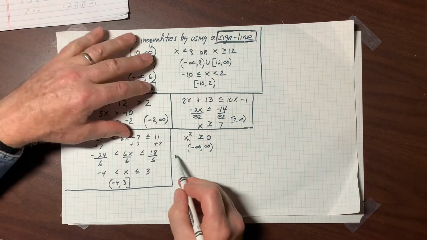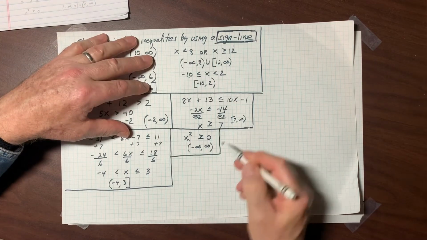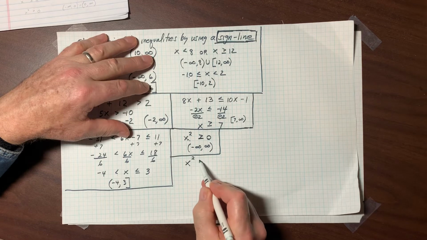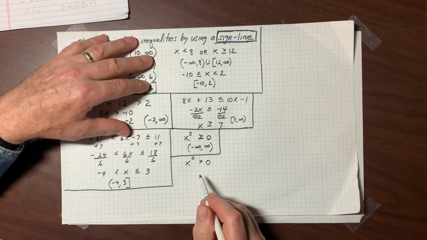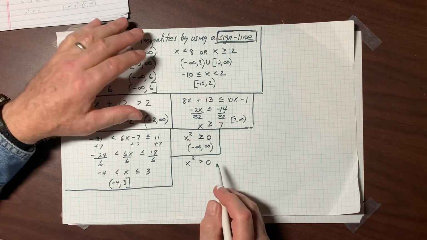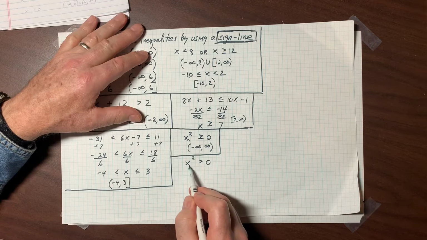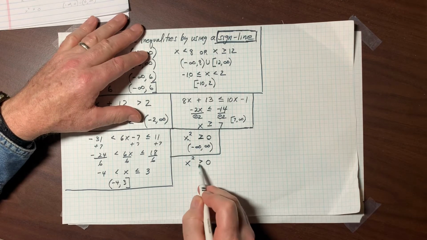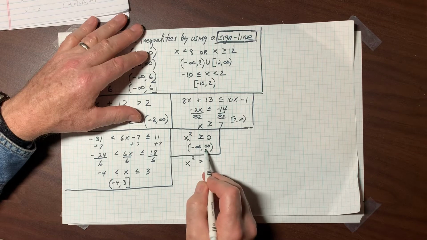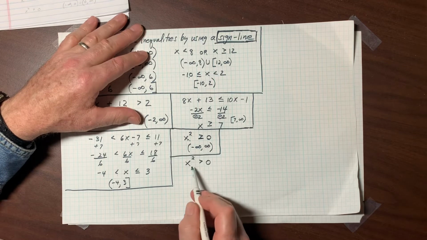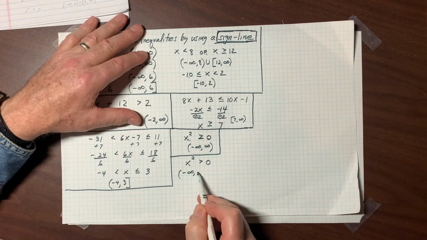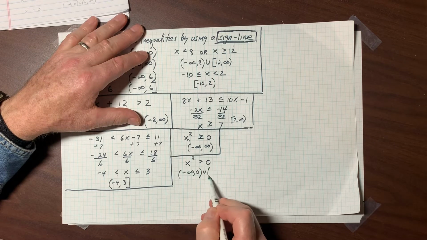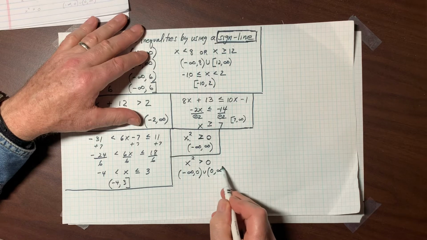But look at this. Let me adjust this a little bit. What if I say x squared is just greater than 0? Well, x squared is always greater than 0, except for one situation, and that's when you put 0 in for x. If you put 0 in for x here, it equals 0. So it's going to be the same answer that we had up here, with the exception of 0. So we're going to say the solution set in interval notation would be -infinity to 0, parenthesis, that excludes the 0, in union with parenthesis 0 to infinity.